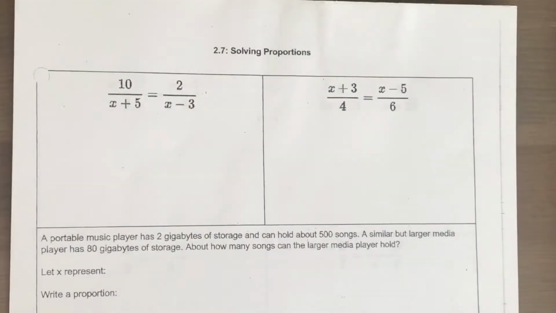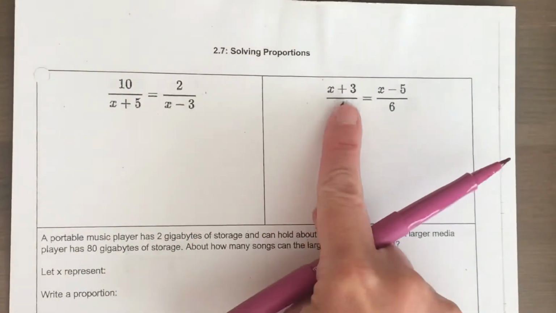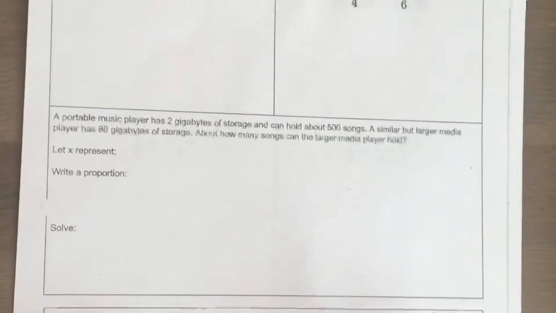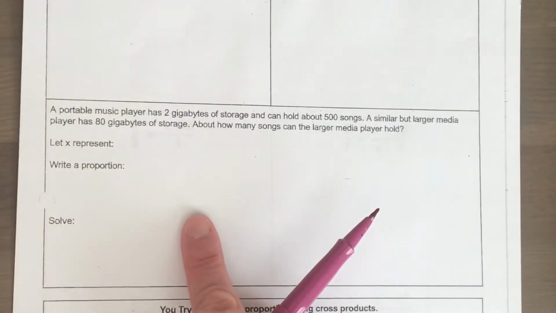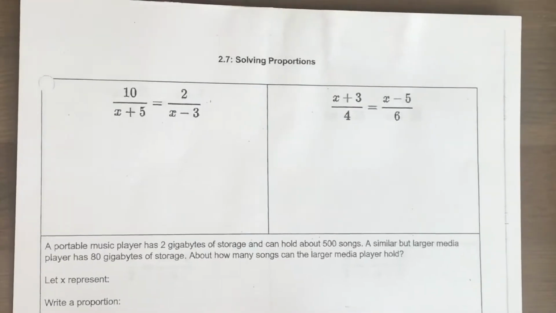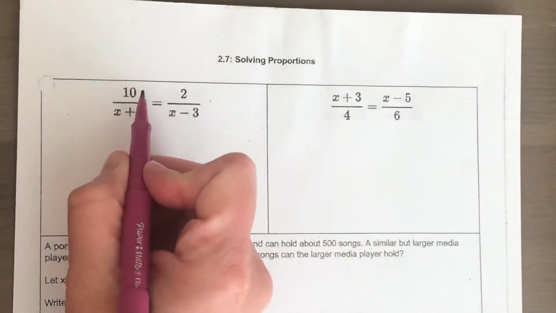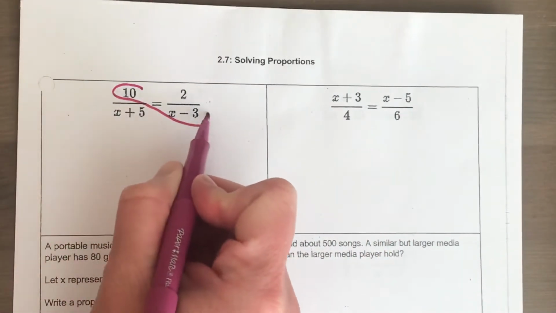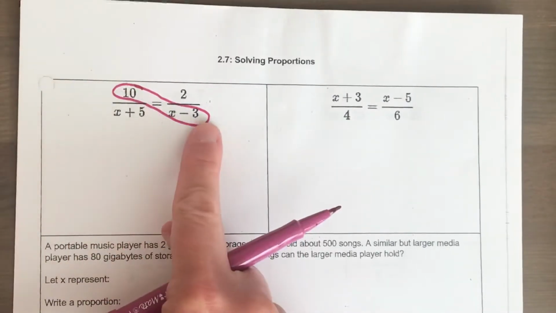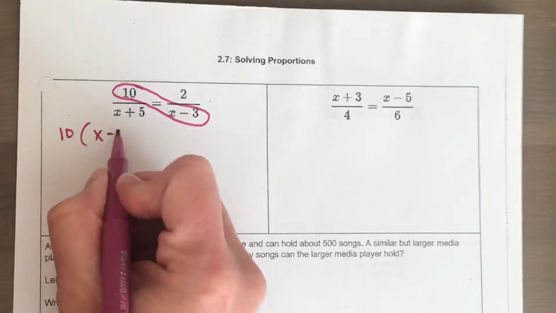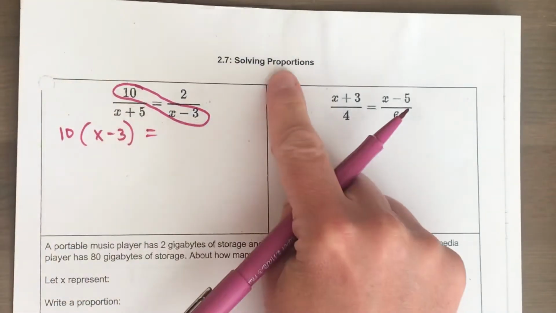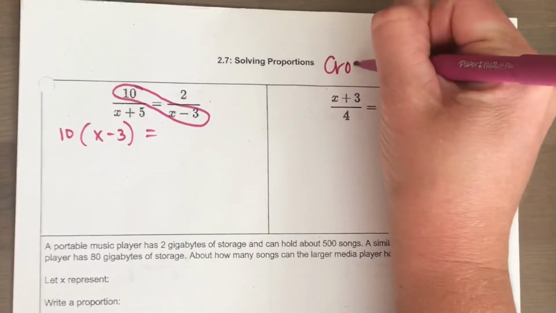In this video, I will show you two more examples of solving proportions, and I will do one word problem where we have to write out the proportion and then solve it. So in this first example up here, I'm going to take the number 10 and multiply my diagonals together. So 10 times the group x minus 3. So solving proportions, you want to cross multiply.